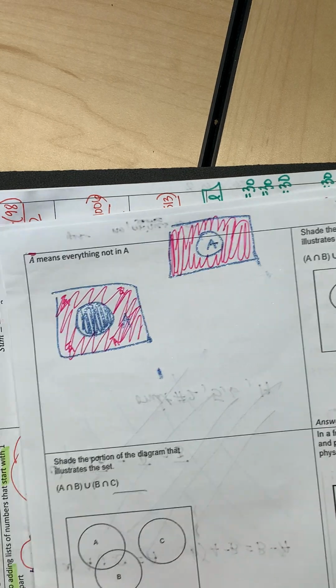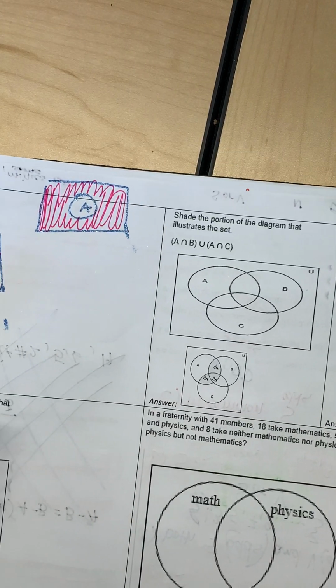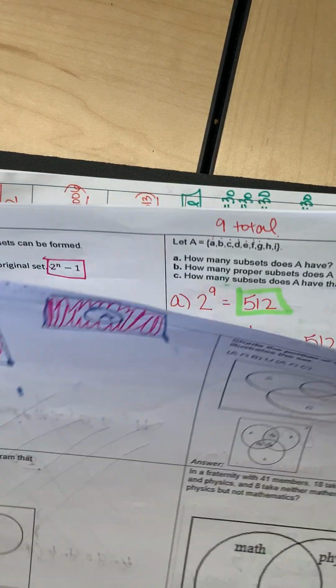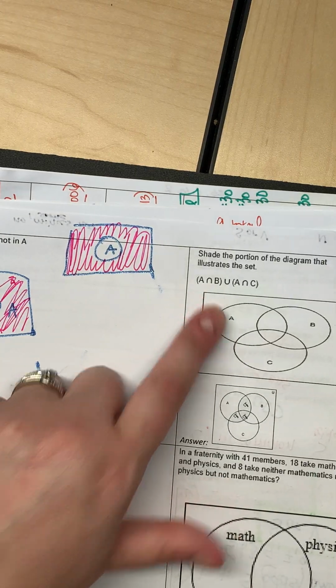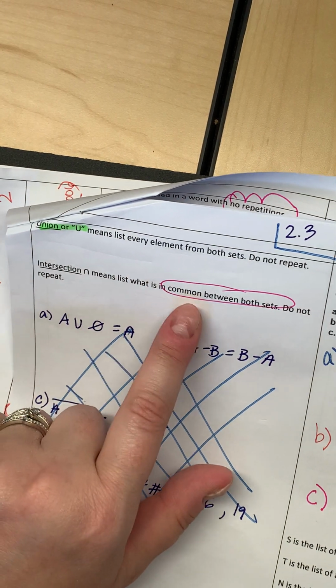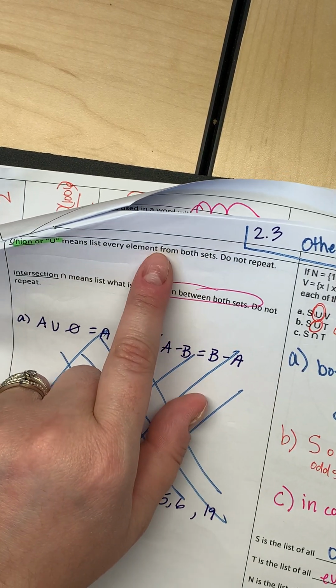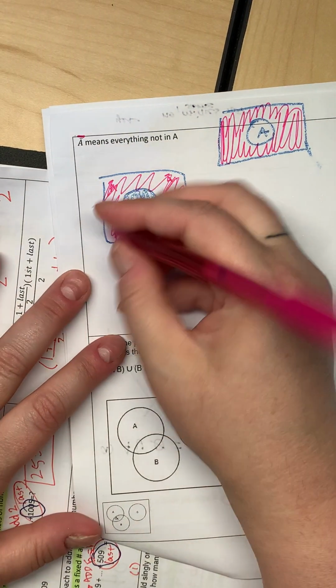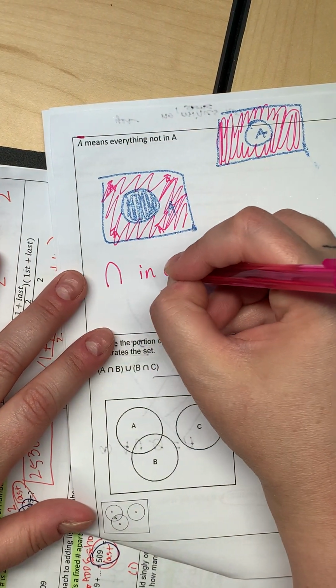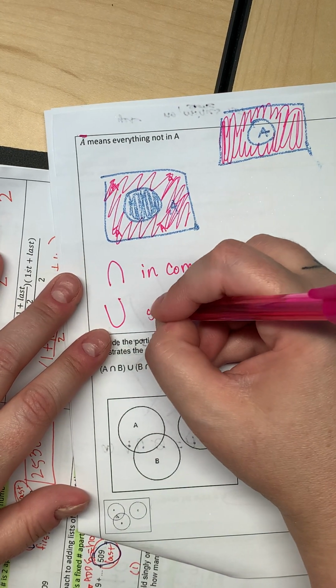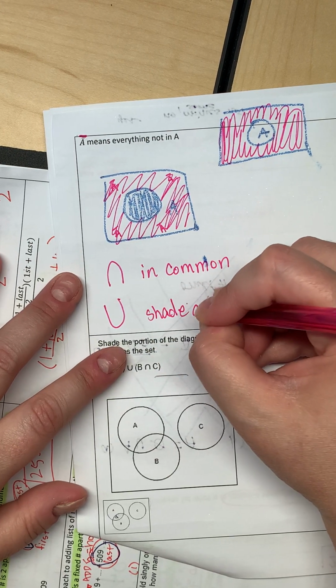Okay, let's look at this one to the right. It says, shade the portion of the diagram that illustrates the set. Okay, well, first, let's remember what these weird little symbols mean. The one that looks like a mountain means it's what's in common. The one with the U means you shade everything. So let me write that down. The mountain thing is what's in common, and the U looking thing is where you shade all or both.